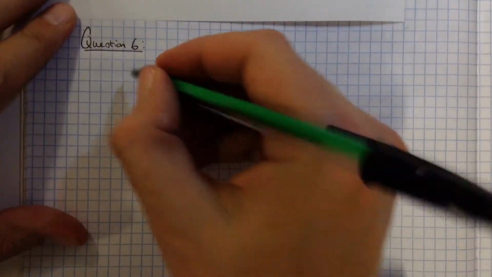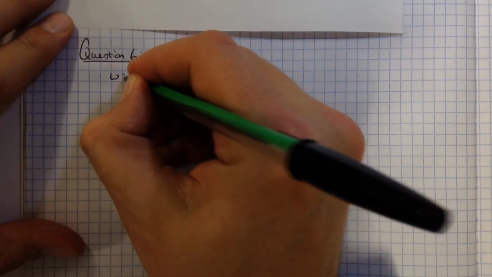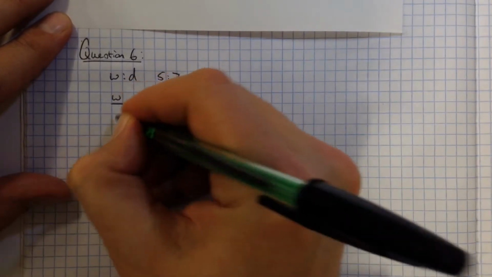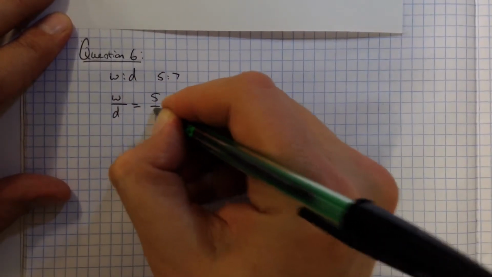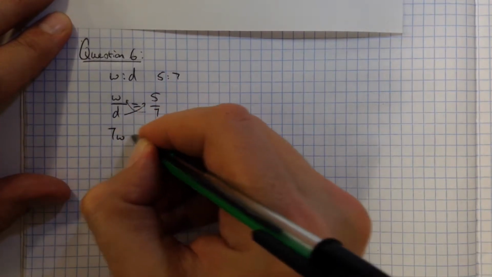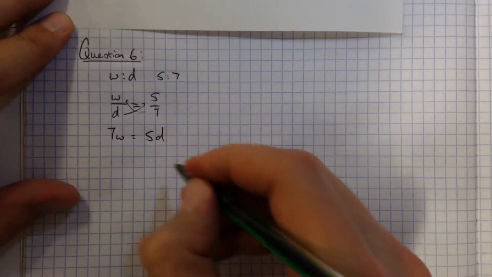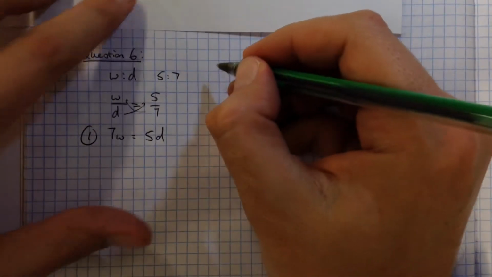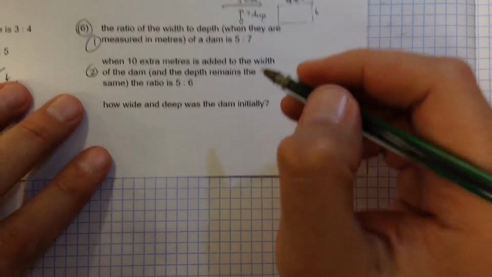I would say width to depth is 5 to 7. Therefore, width over depth is equal to 5 over 7. By the same shorthand notation, 7w is equal to 5d. That's equation 1. All right. And equation 2, extra 10 meters is added.